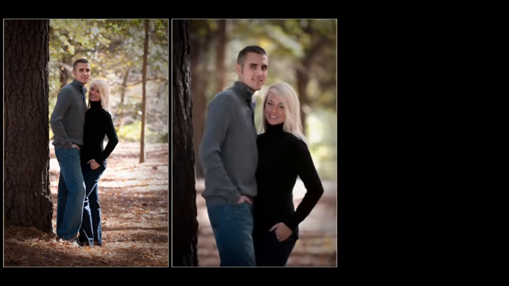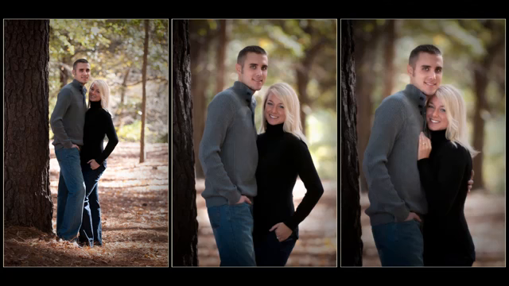This was an engagement session. On this first one here, this was taken, of course, full length, and we were zoomed in to 120mm, and the aperture was 3.2. Then look at the difference once we zoom in a little bit more to 175mm. Aperture is the same, 3.2. Notice how the background goes a little bit more out of focus. That's nice. And then we zoom in more yet.